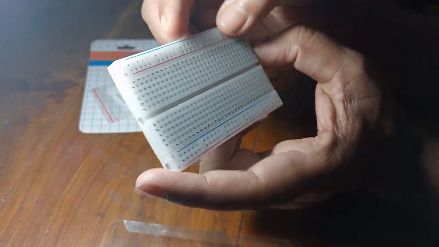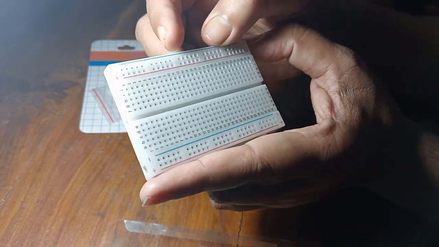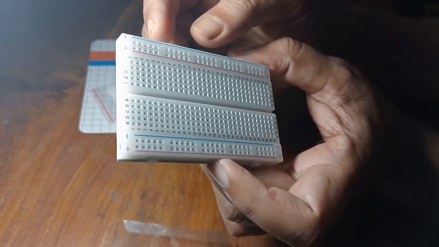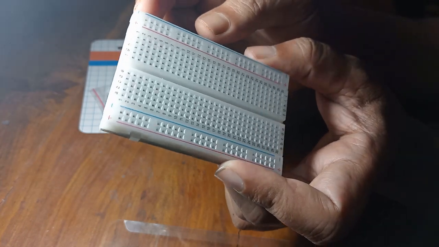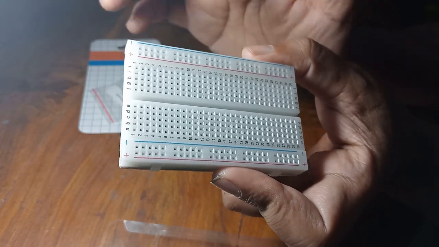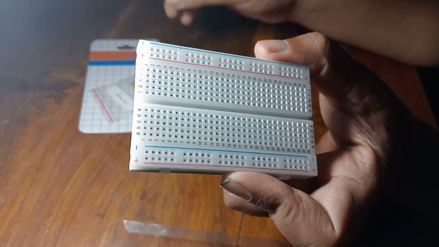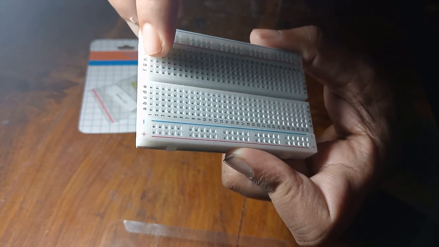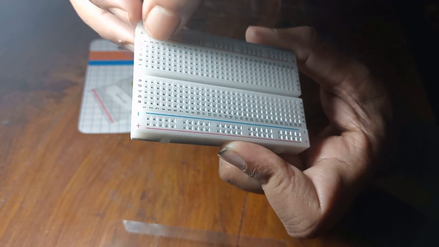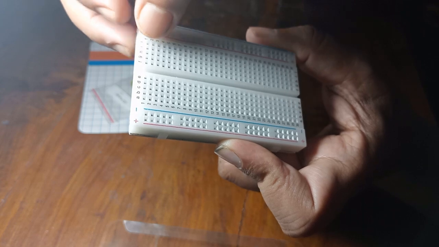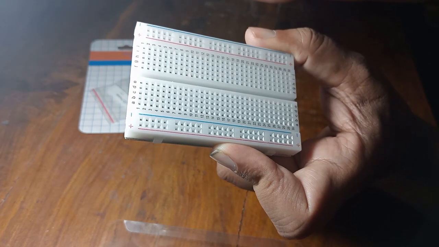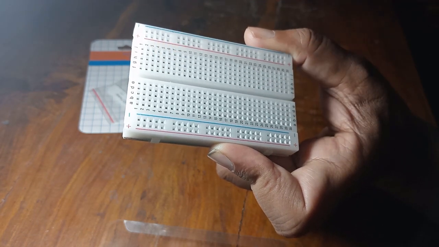Basically, what is a breadboard? If we want to create any circuit, we need to join so many wires, and joining wires is a headache sometimes. So with the help of this breadboard we can do it easily. As you can see, in this breadboard there are some holes. If you can see these holes, 1 2 3 4 5, all the holes are connected vertically. So if I put a connection here in the first hole and another connection here at the last hole, they will connect with each other. That means the connection will complete.